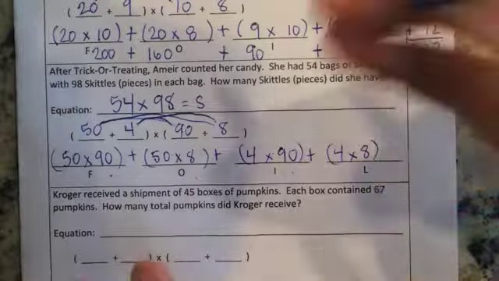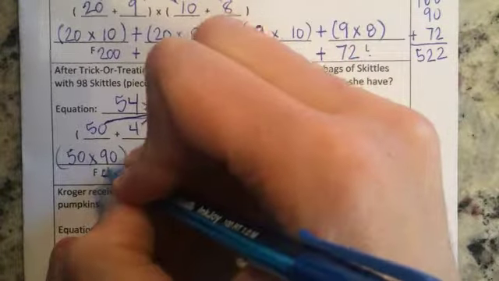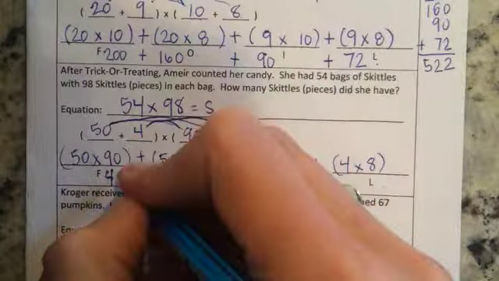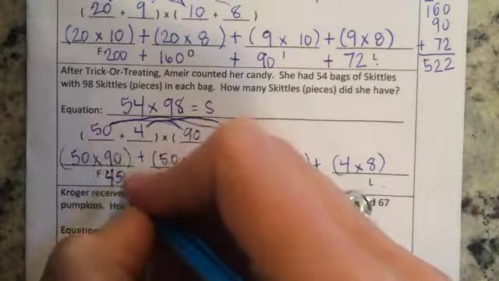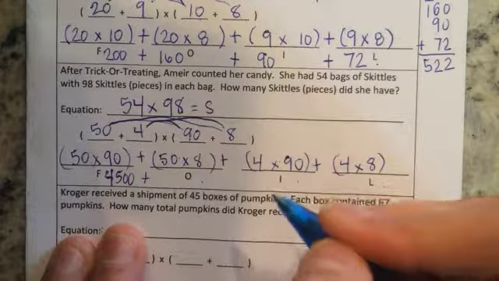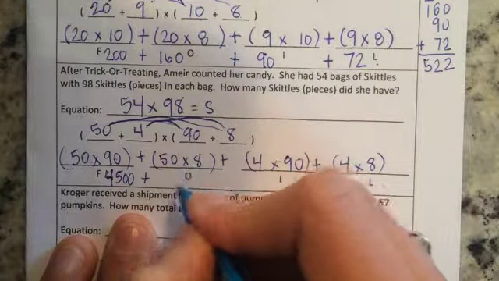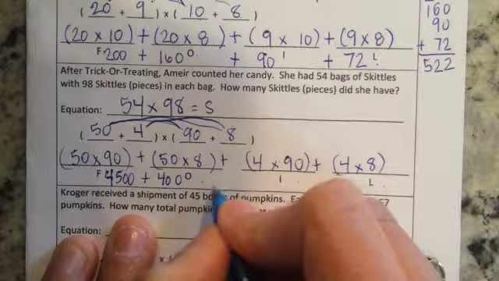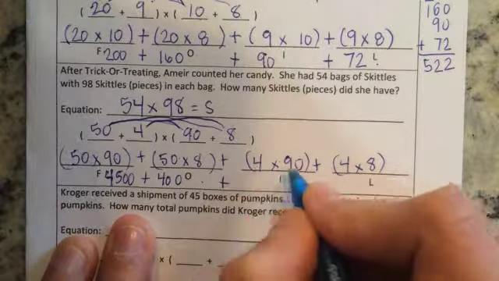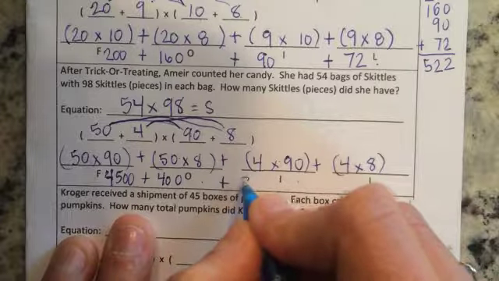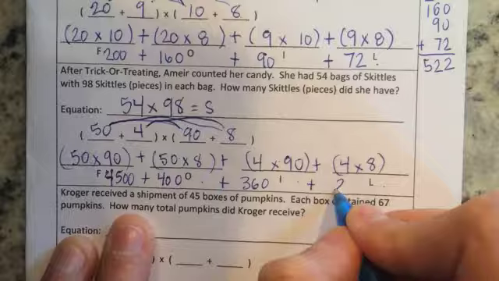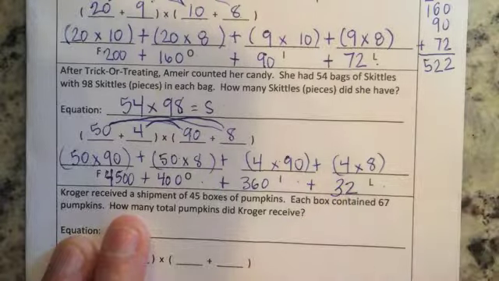Okay, so now we're going to check our work. Over here, 50 times 90, 5 times 9 is 45, and I have 1, 2, 0, so I'm going to add those 2 zeros together, plus 50 times 8, 5 times 8 is 40, plus 1, 0, plus 4 times 90, 4 times 9 is 36, plus 1, 0, plus 4 times 8, which is 32.